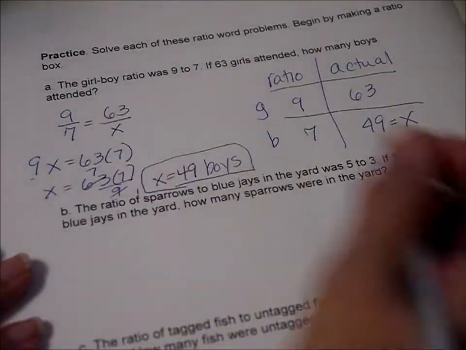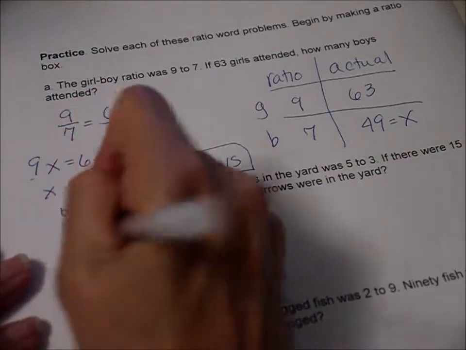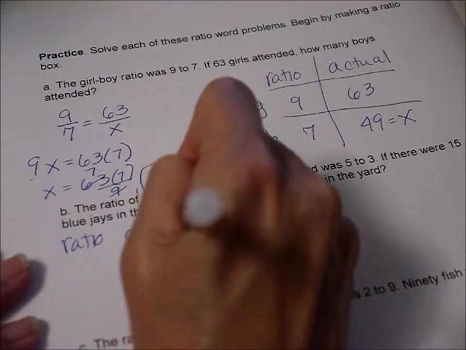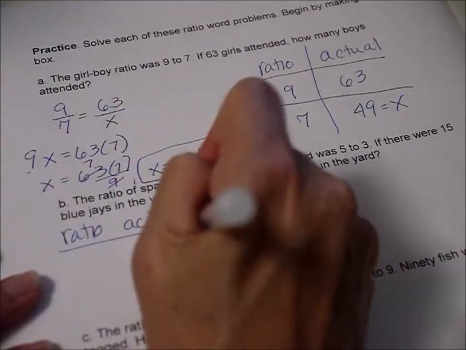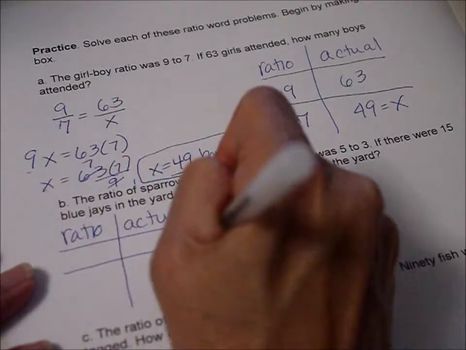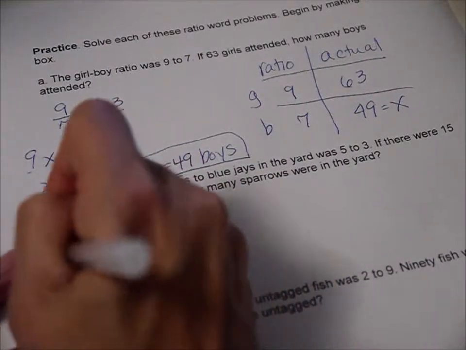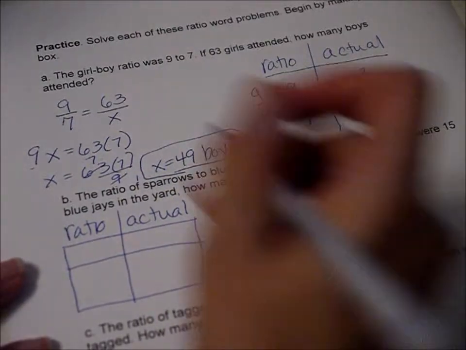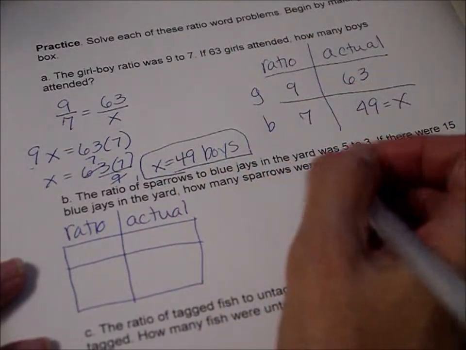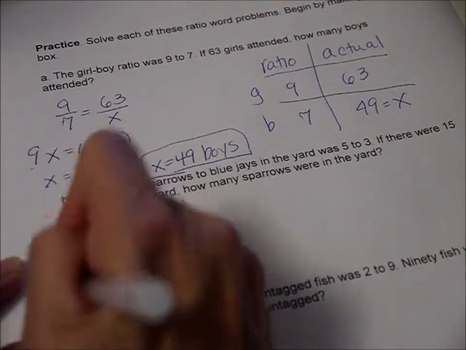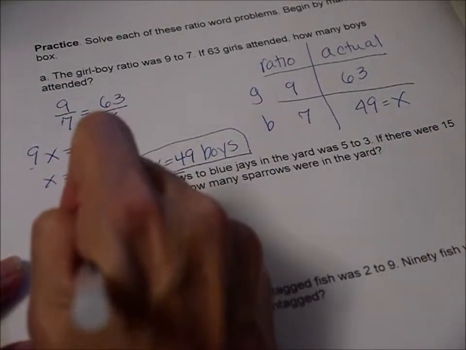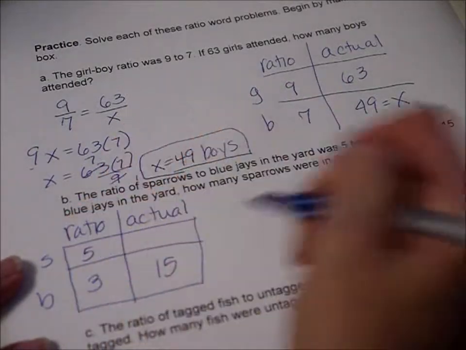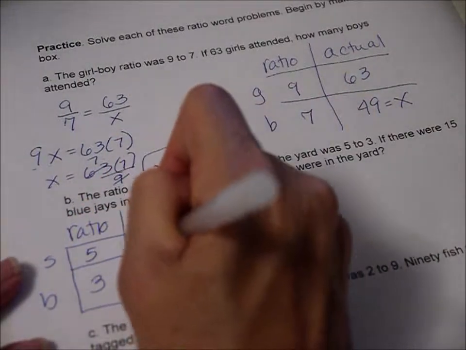Okay, now we got ratio of sparrows to blue jays. So I even sometimes, well, sometimes I write R and A just because I don't like writing too much, but I want you to get used to taking the time. So go ahead and write it the way I do. And blue jays, the sparrows to blue jays was 5 to 3. And there were 15 blue jays. So yes, 3 times 5 is 15, so this should be 25.